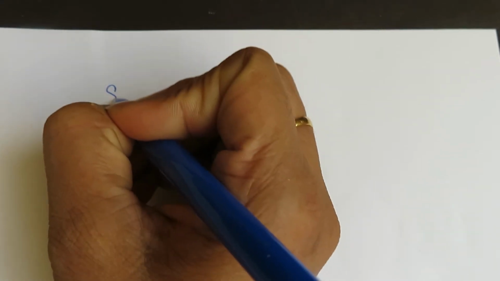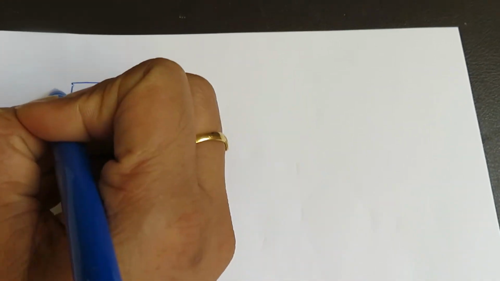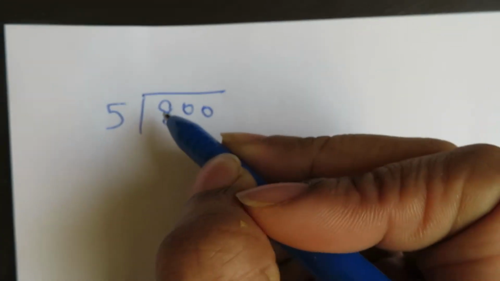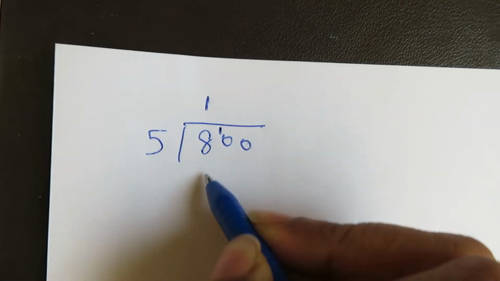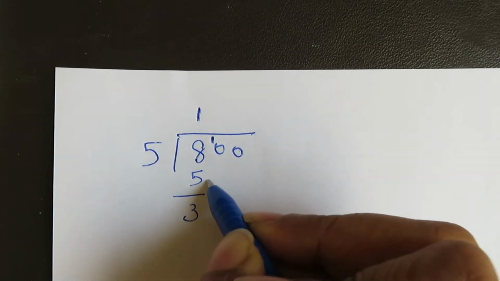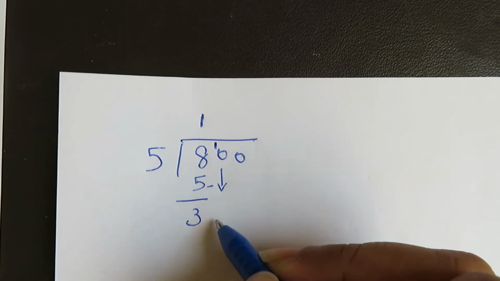Now let's see how to divide the whole numbers. For example, if you have a question like 800 divided by 5, how do you divide the whole numbers? I saw that some students still have a problem here. You take the first number. 5 eights are 40... wait, 5 ones are 5. You get a remainder. You're subtracting. Then you bring down the 0.